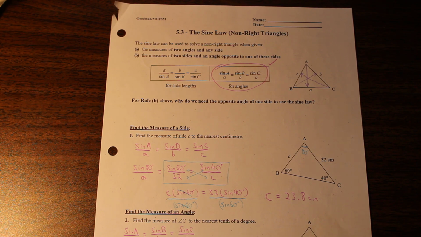So I hope you noticed that in the last two lessons dealing with SOHCAHTOA, all our triangles were right angle triangles. And that's all fine and dandy, but what happens when you don't have a right angle triangle? Because in life, you don't always get the triangle you want. Well, here's how we deal with that.